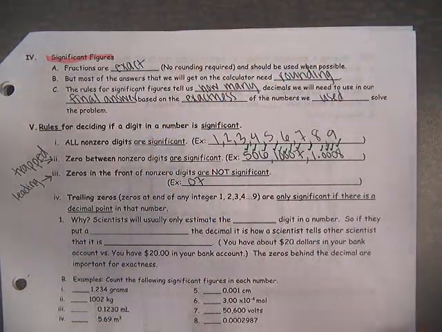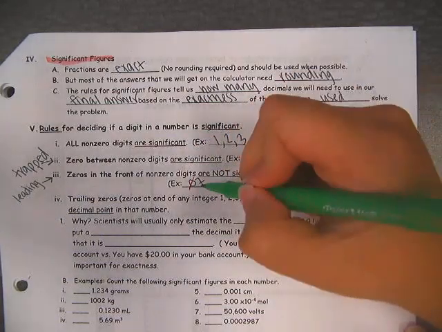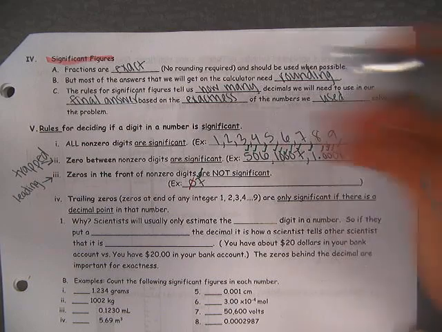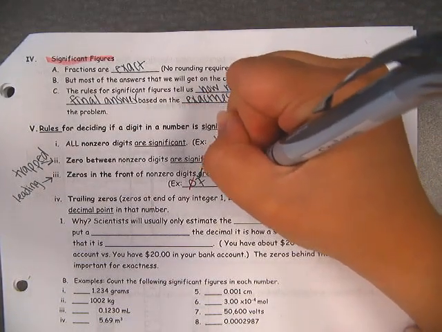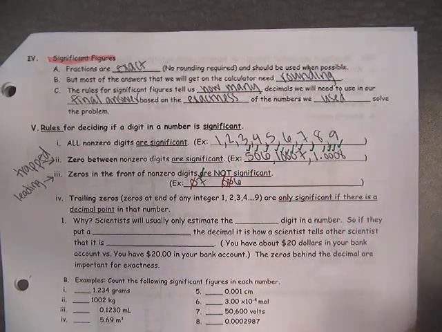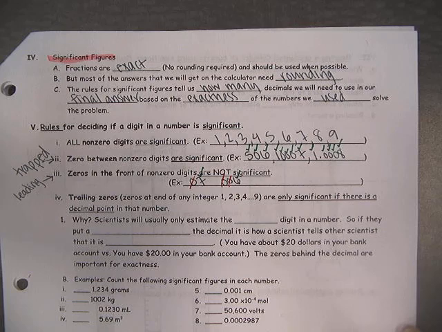The 0 is not significant, but the 7 is. Or if you have 006, again, each of those zeros are not significant, so we drop them. But the 6 is significant.